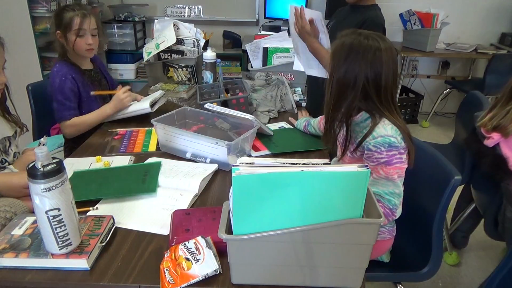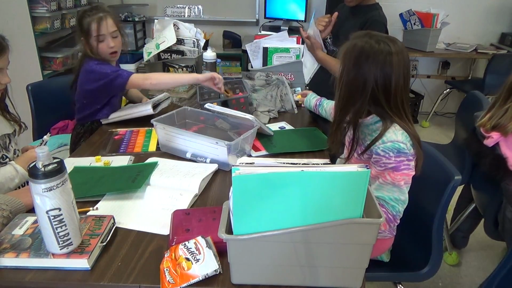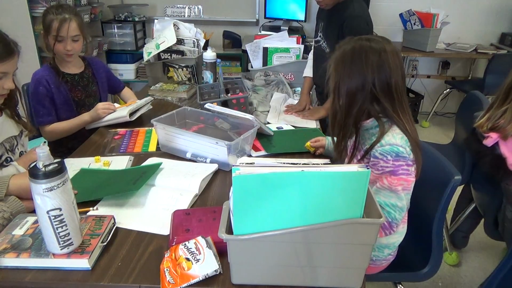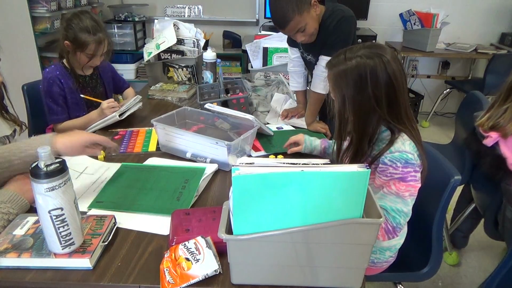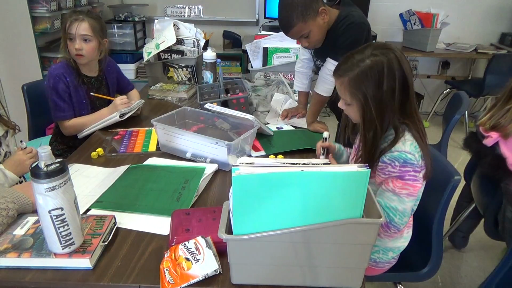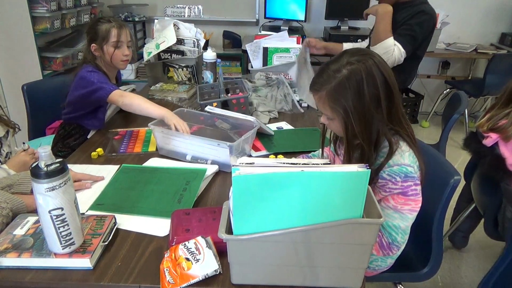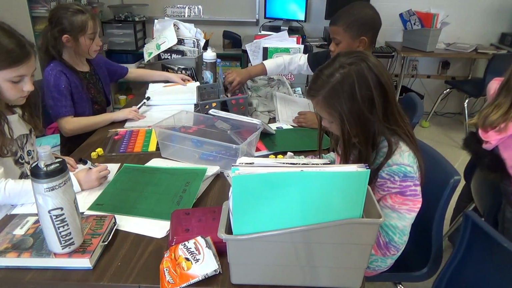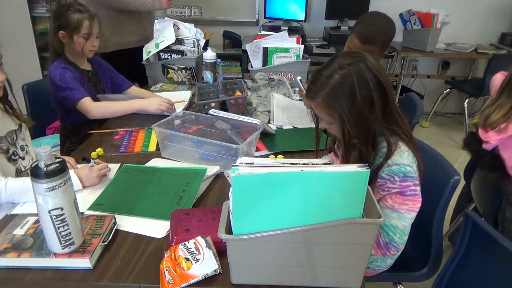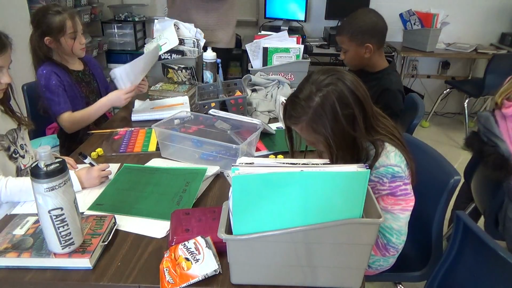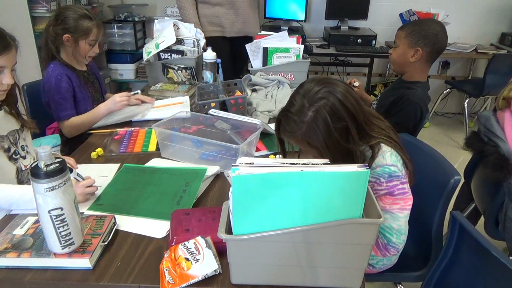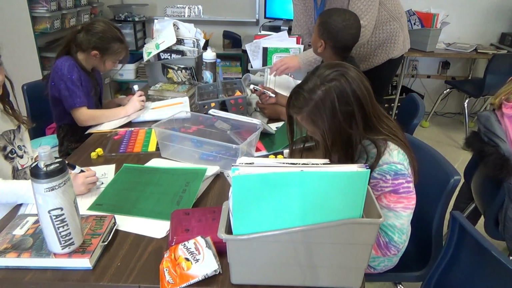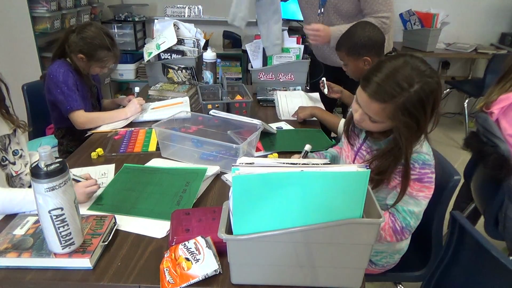So what fraction are you looking at? 4/8. So on your bar model, Lexi, go ahead and get out your model. I want you to show me what 4/8 looks like. Okay? So first start with there. All right, Jason. What fraction are you showing right now? Oh, I can use these.